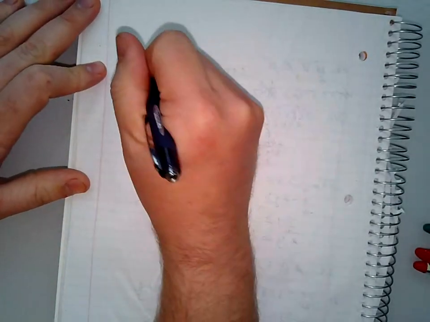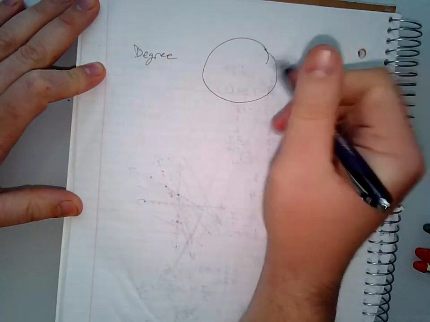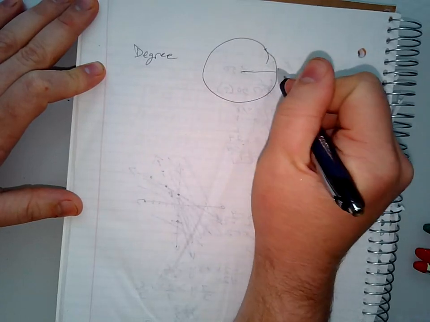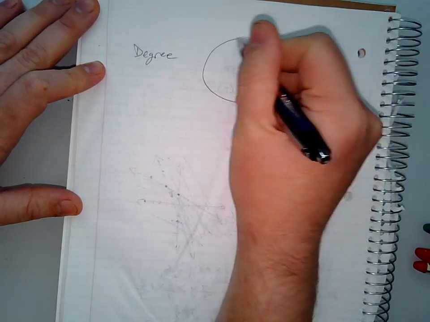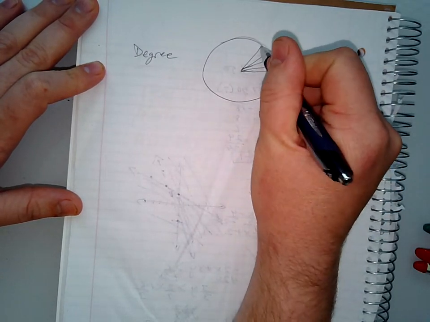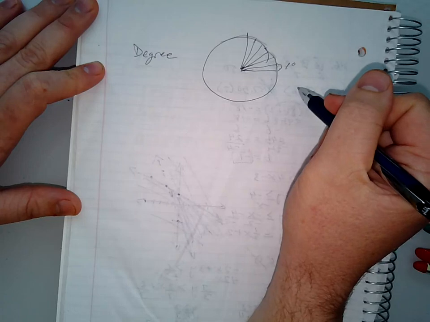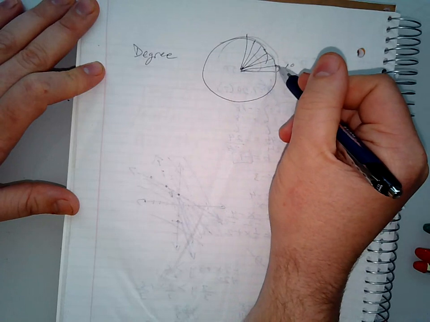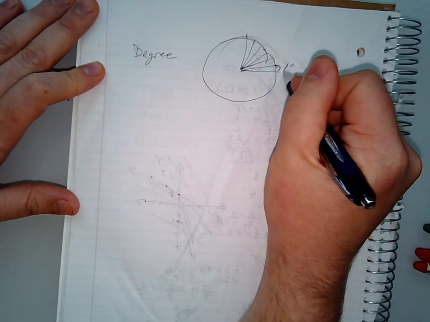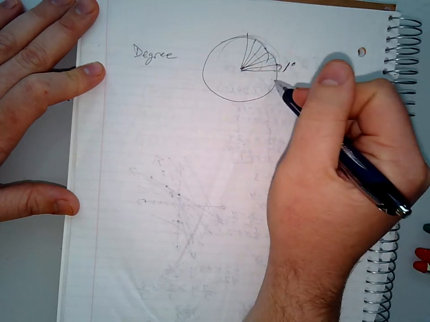Okay, so let's talk about degrees and radians. First of all, what is a degree? A degree is 1/360th of a circle. If 360 of these equally went around here, that would be 1 degree of this circle. Obviously, 360 of the ones that I drew won't fit, but that is 1 degree, however many of those can go around one entire circle.